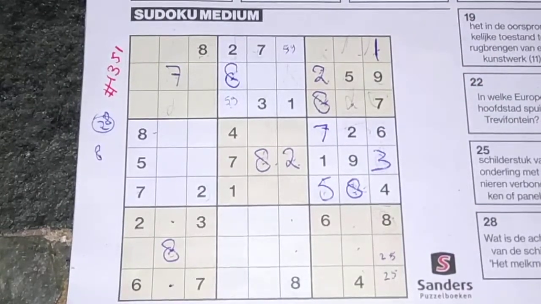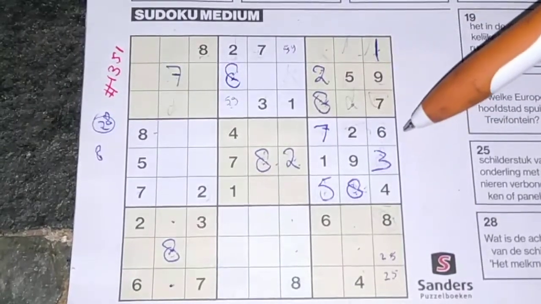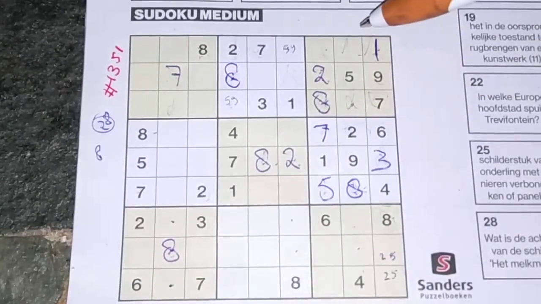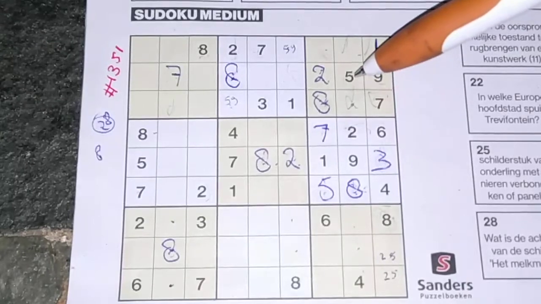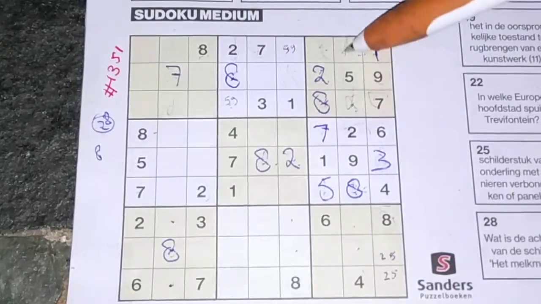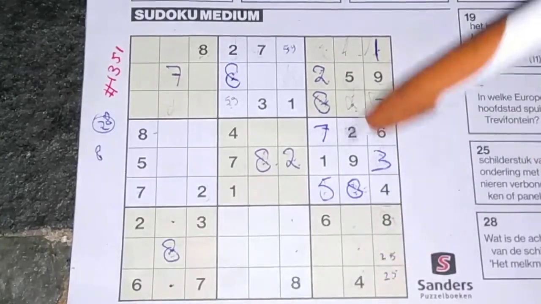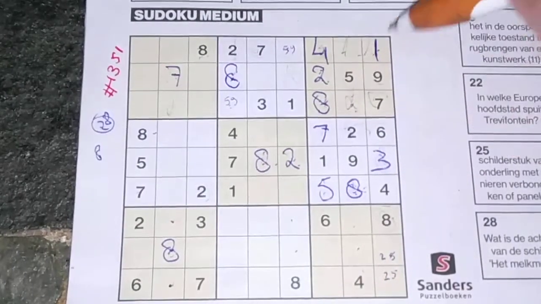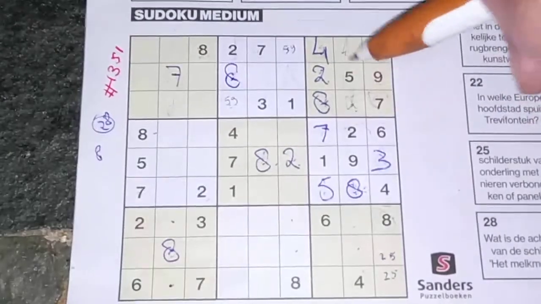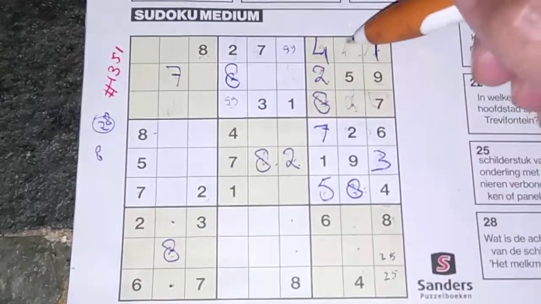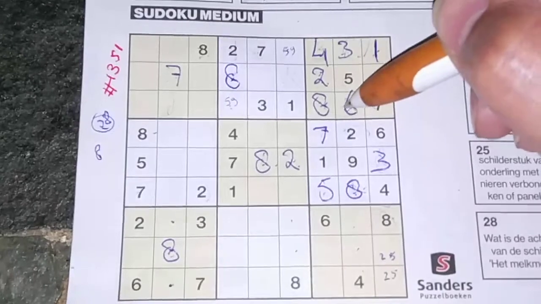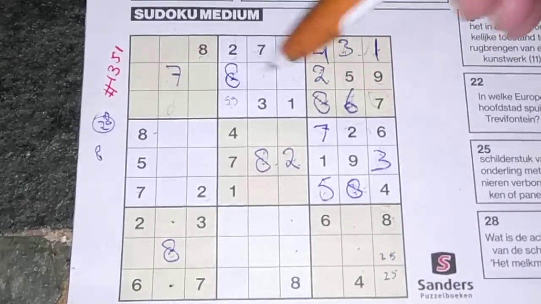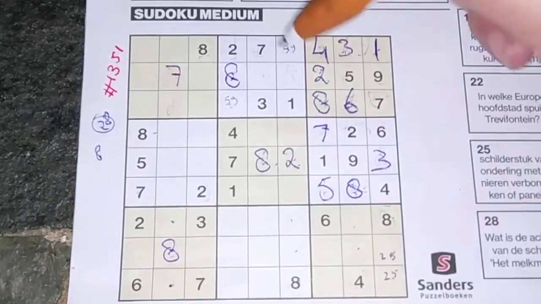And now we have 3 missing numbers. The 3 is missing, the 4 is missing. We see here 4, so no 4 in these 2 boxes. So 1 box left for the 4 should be here. 2 boxes left, the 3 and the 6. We have a 3 here, no 3 there. 3 should be here, and the 6 goes there. One of these 2 boxes is a 6 and a 4. Let me mark them for you.